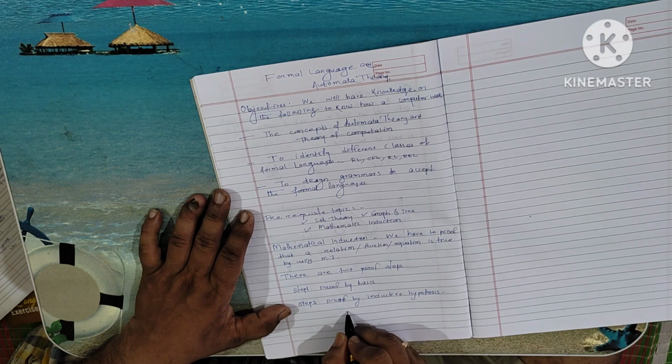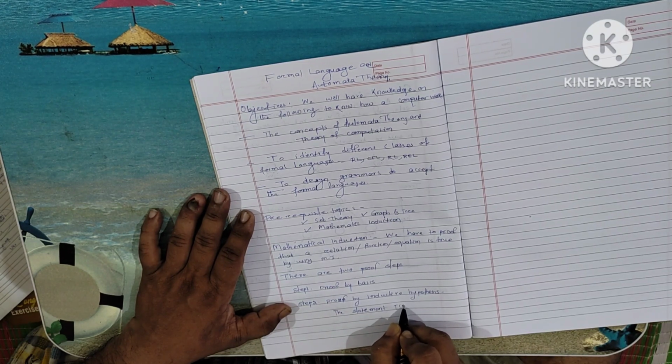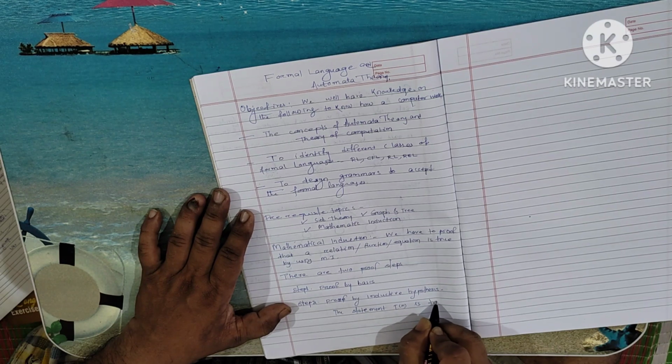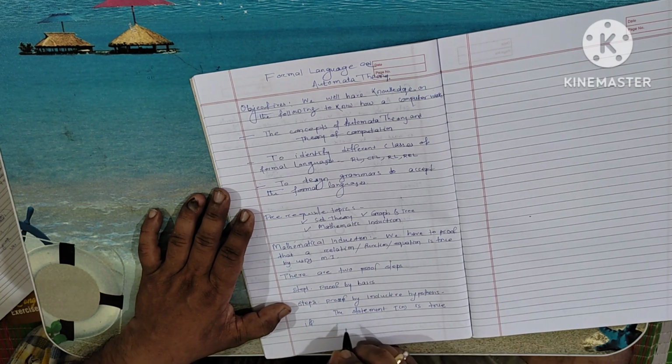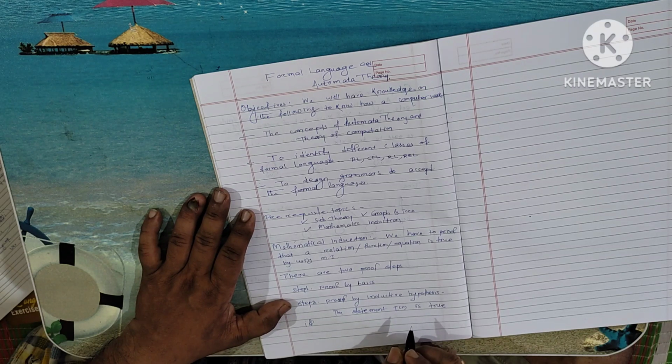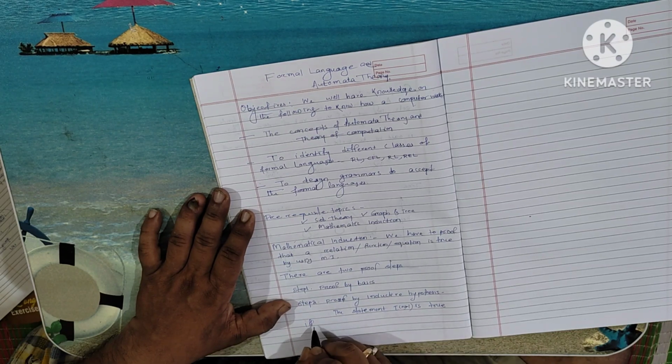It implies that this statement T of n is true if and only if you can write here this statement T of n minus 1 is true if T of n is true.